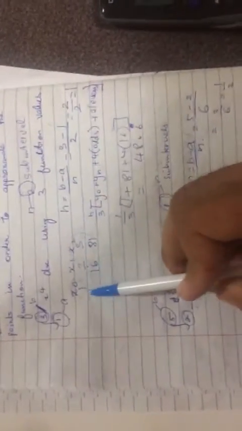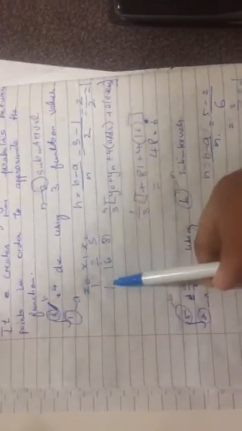What you do next is find the y values of those x values. So when you put 1 to the power of 4, you get 1, and then 2 to the power of 4 is 16, and 3 to the power of 4 is 81. Once we get that, we write the formula down.